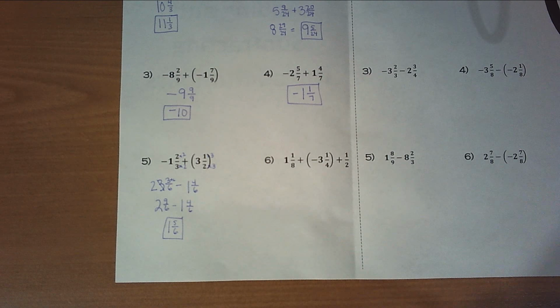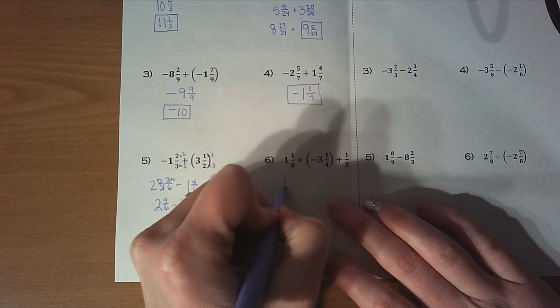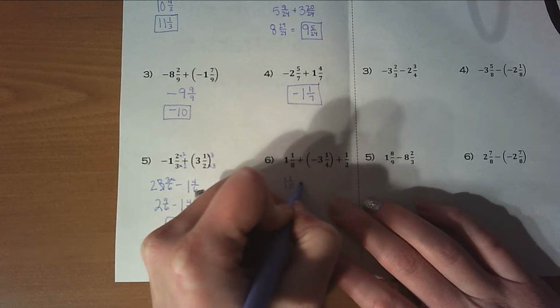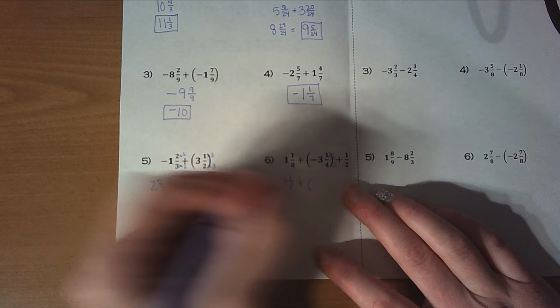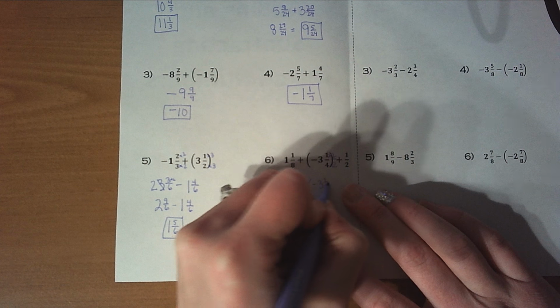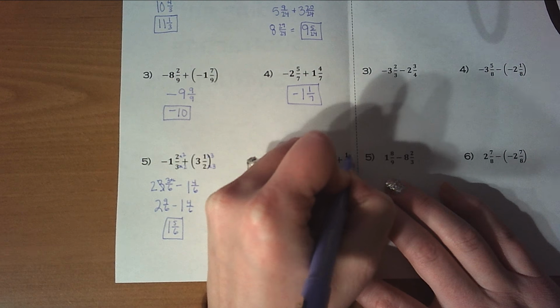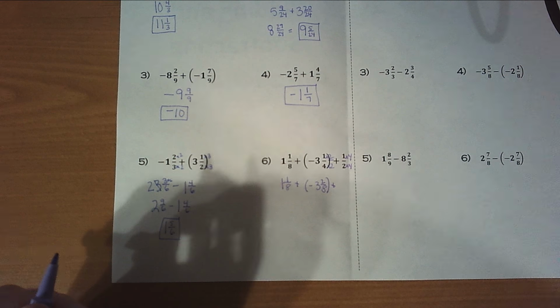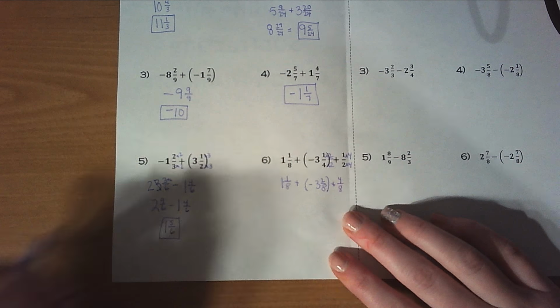On this next one, hopefully the first thing you did was just make common denominators all the way through. And so I recognize that 8, 4, and 2 can all go into 8, so I'm going to make a common denominator of 8. 1 1/8 will stay the same. Plus, I'm going to multiply 1/4 by 2 over 2, so I get negative 3 2/8. Plus 1/2, I have to multiply my denominator by 4, so I'm going to multiply my numerator by 4. 1 times 4 is 4, 2 times 4 is 8.